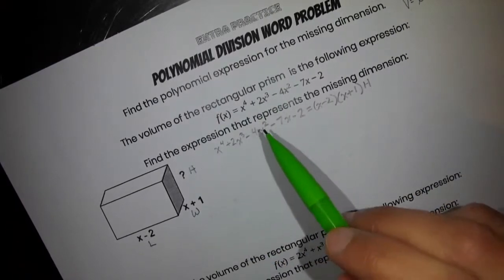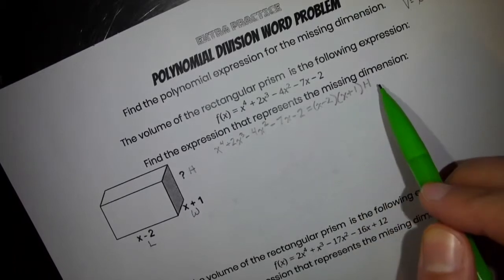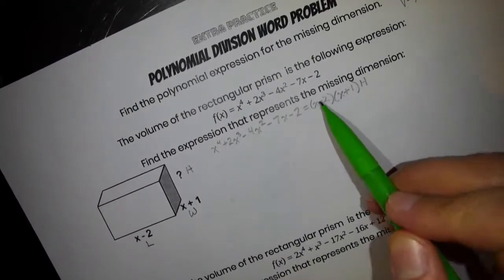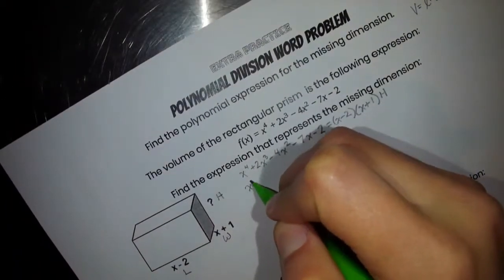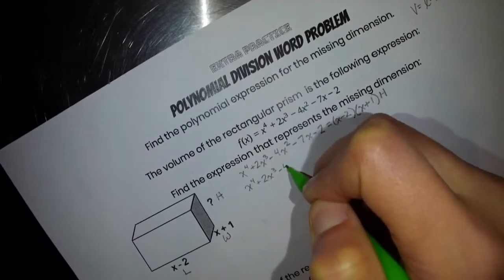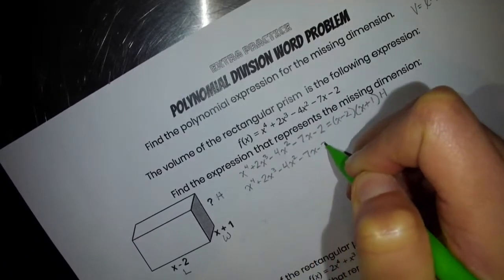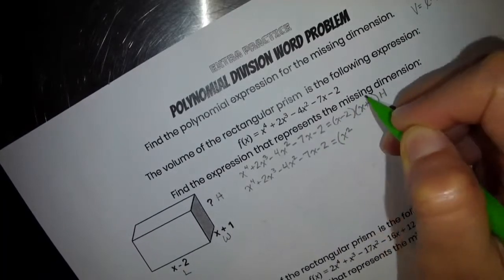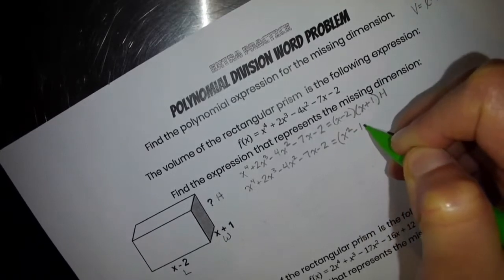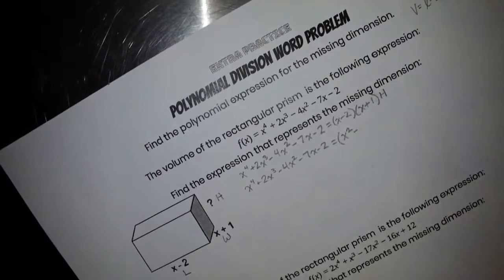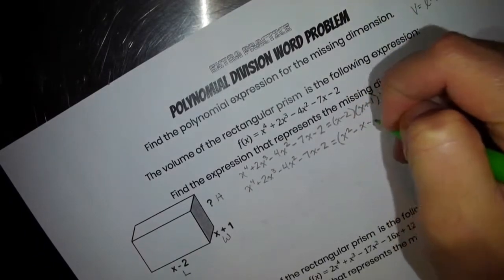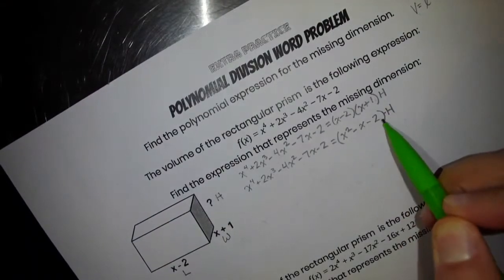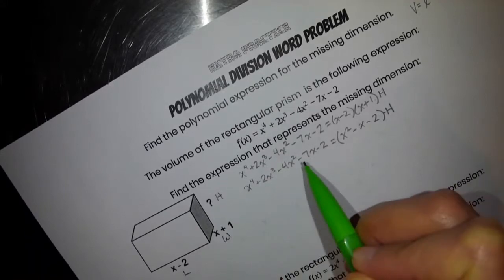So I have this expression equals this times h. So to start off, what I'm going to do is FOIL between these two. So this will stay the same. And then FOIL, I would have x squared. And then I have x times 1 is x, minus 2, so minus 1x, or just minus x. And then negative 2 times 1 is negative 2, times h. So h times this polynomial expression is equal to the volume here.